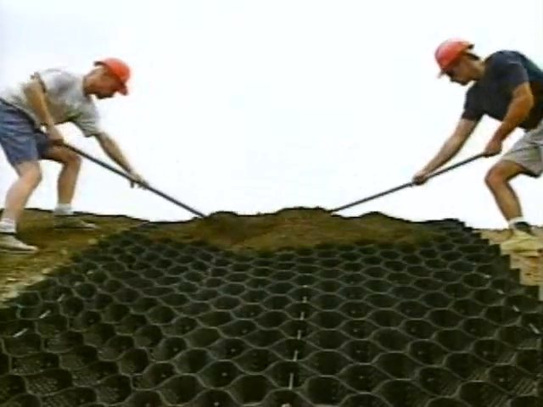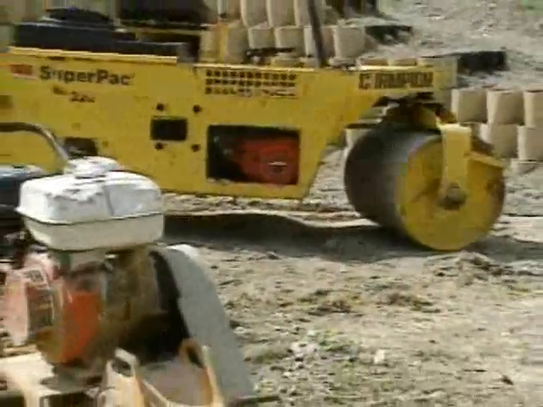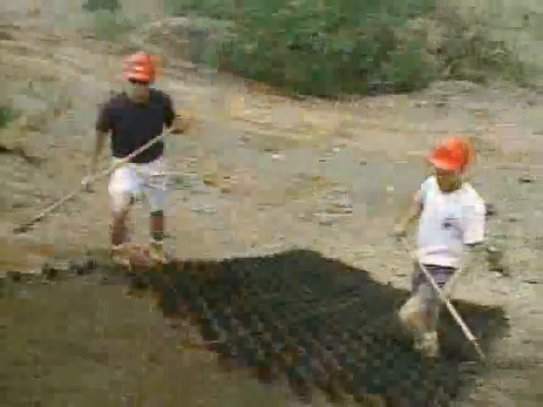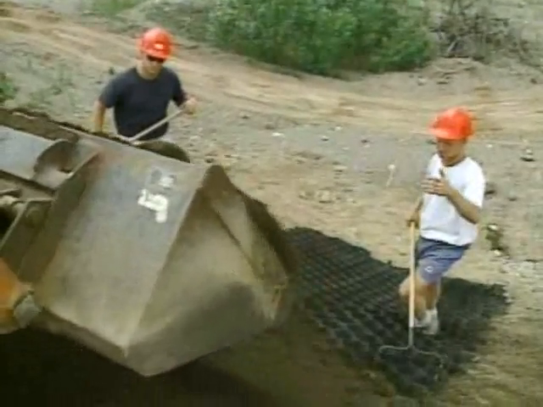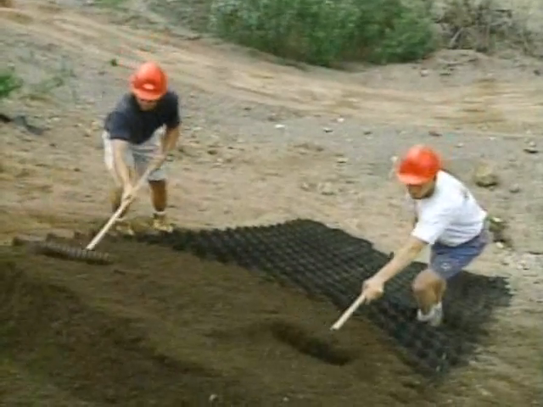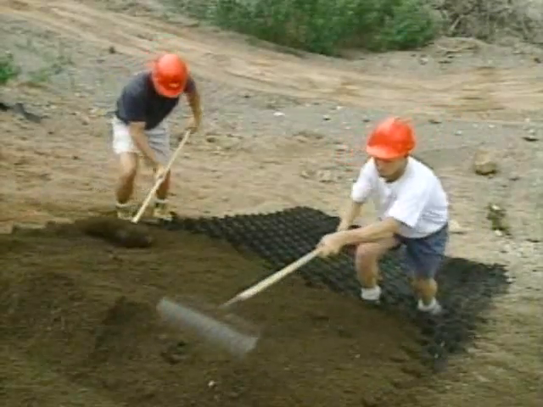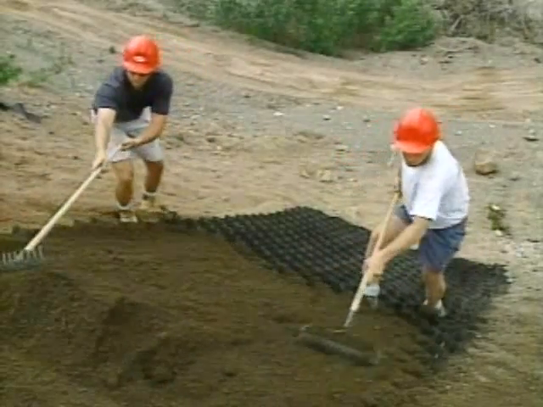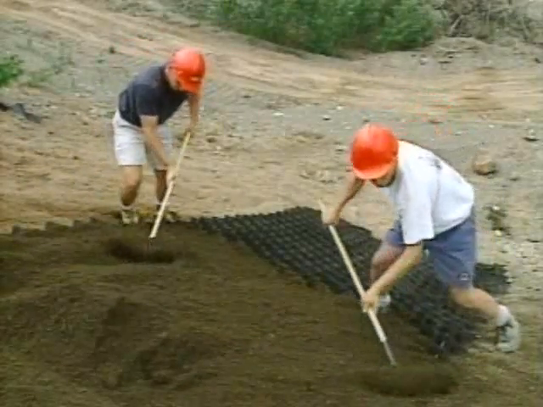Infill should be spread uniformly over the entire surface. Compaction requirements and equipment will vary with infill type. With many topsoils, place infill only to the top edge of the cells. Topsoils that require light tamping or rolling for stability should be overfilled 25 to 50 millimeters or 1 to 2 inches. Then tamp and remove excess infill so the soil is flush with the top edge of the cell walls.